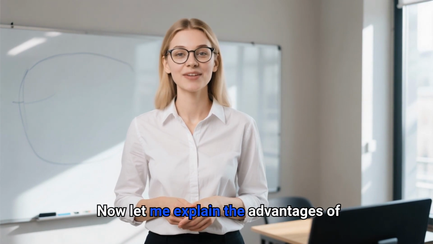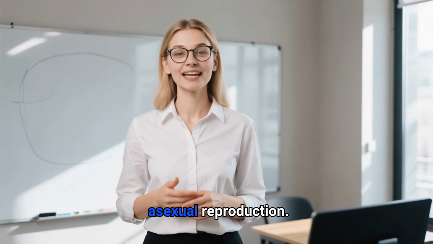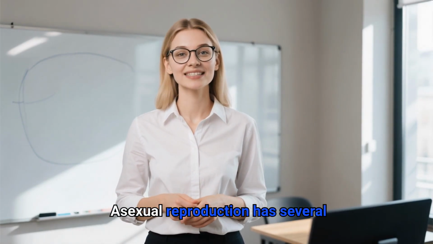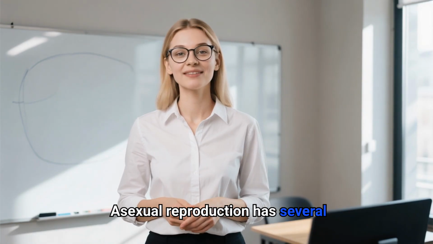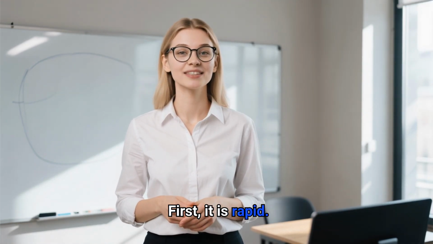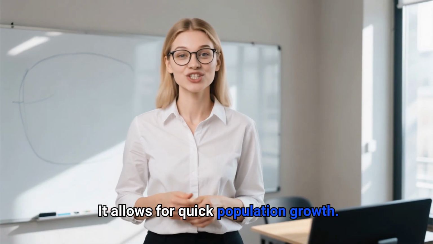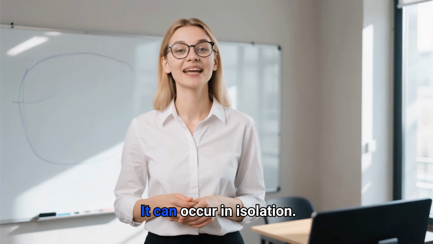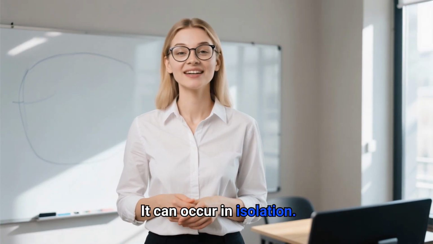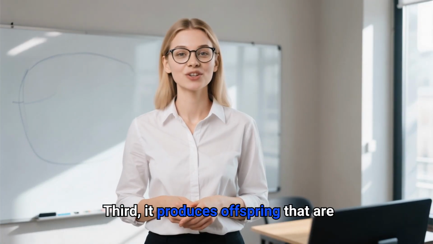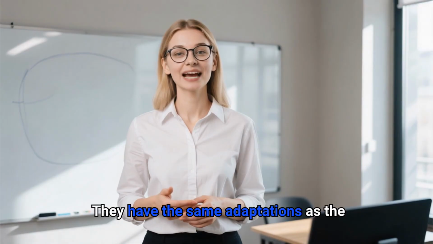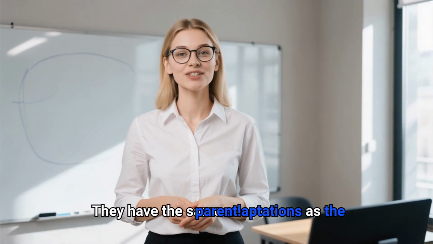Now, let me explain the advantages of asexual reproduction. Asexual reproduction has several advantages. First, it is rapid. It allows for quick population growth. Second, it does not require a mate. It can occur in isolation. Third, it produces offspring that are adapted to the environment. They have the same adaptations as the parent.